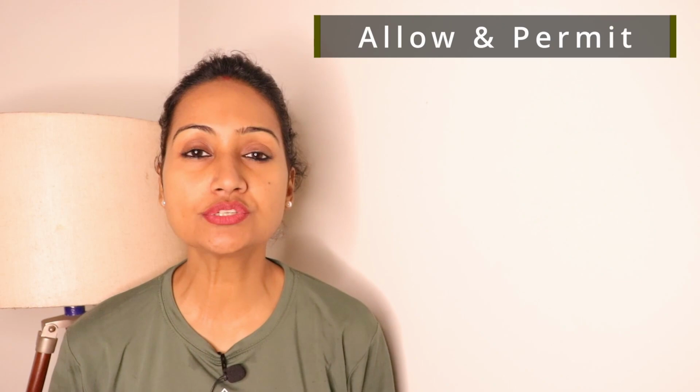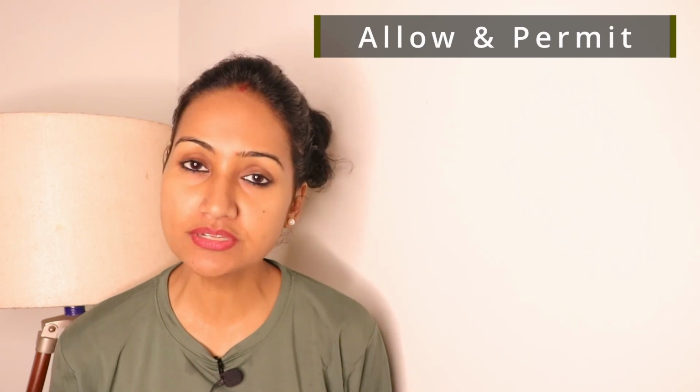Again, I'm saying that there is no difference between allow and permit. You can use whichever you want, but permit is more formal and allow is less formal but more common. Now let's talk about let. Let is the least formal.